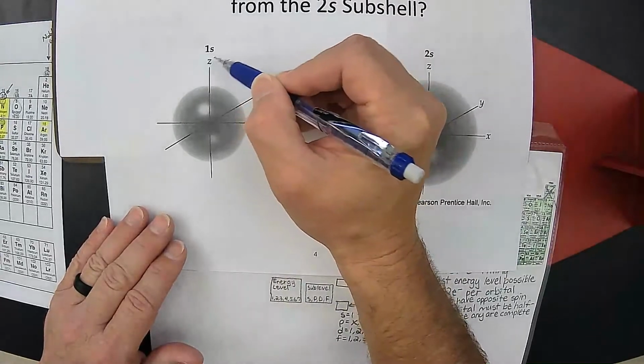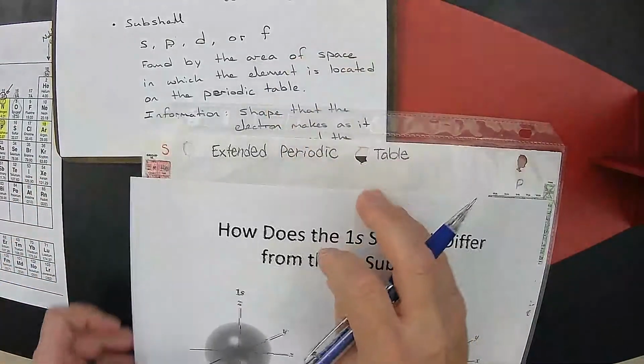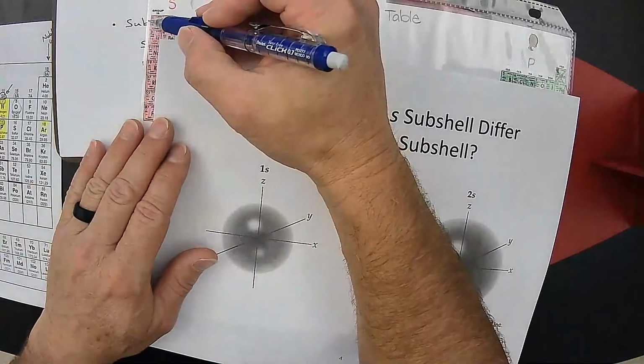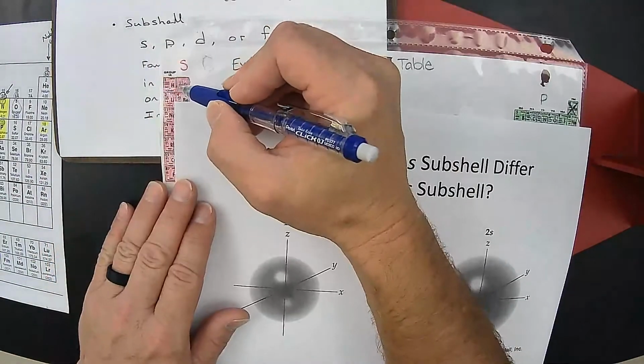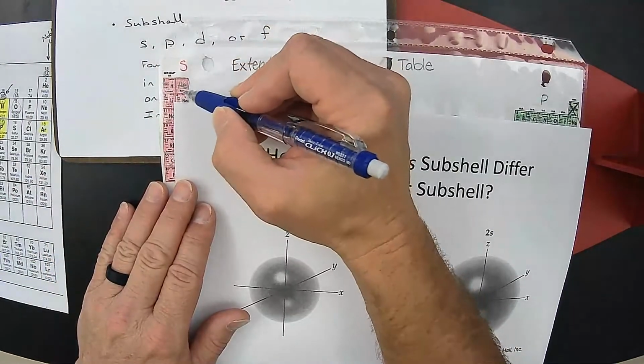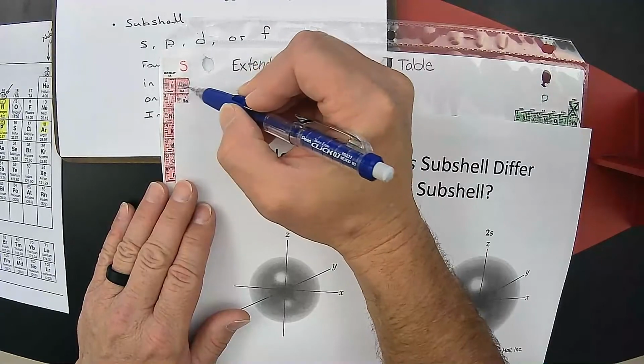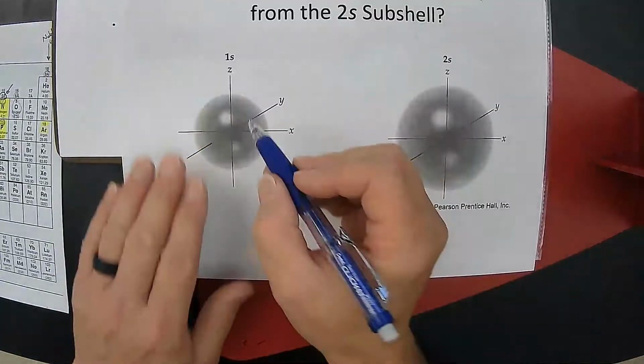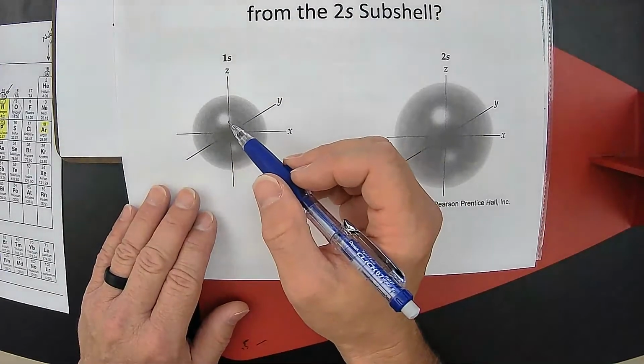Here I've shown the 1s. So that would be energy level number 1 and S. So these 2 electrons here would be flying around in a spherical shape.